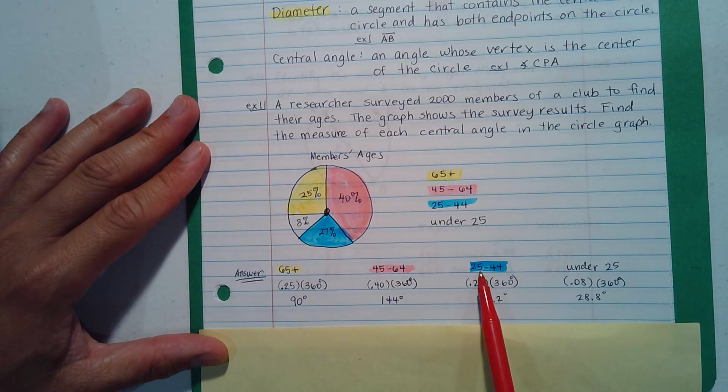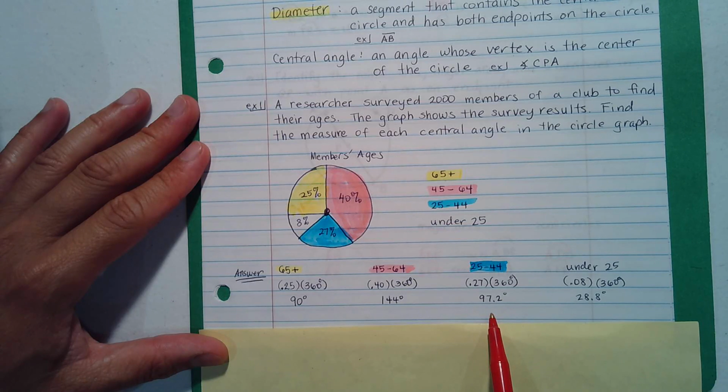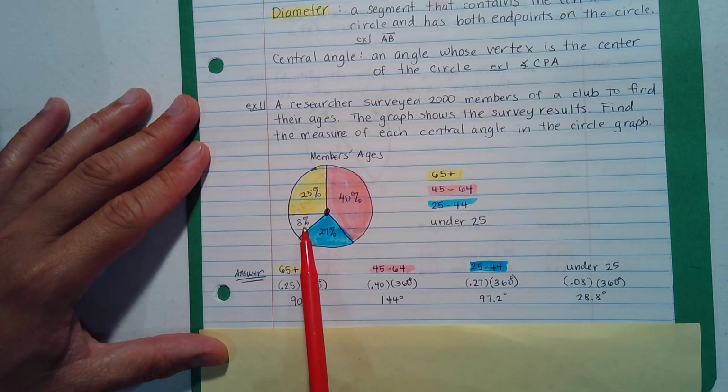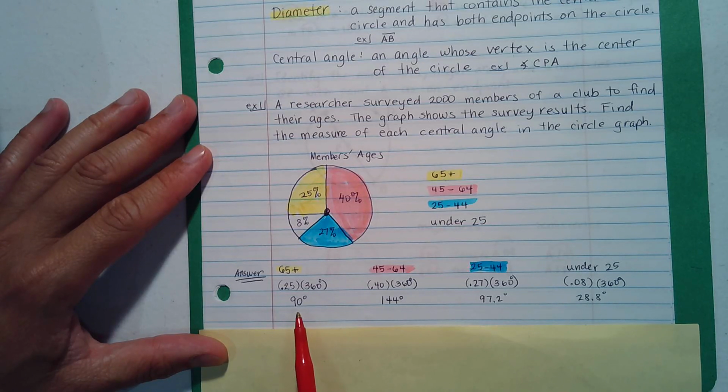And the members from the 25 to 44 age group, it's 27% of the members. So again, convert percent to decimal. 0.27 times 360 is 97.2 degrees. And under 25 is 8%. So move the decimal point 2 times to the left, so it's 0.08 times 360. So under 25 is 28.8 degrees. Now, if you want to check if your answers are correct or if they make sense, add all the degrees and they should add up to 360.